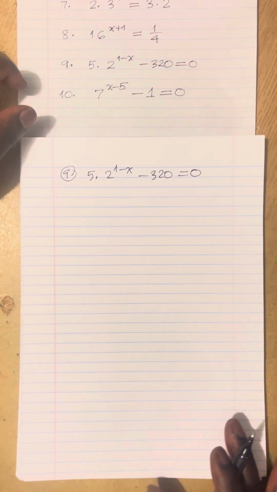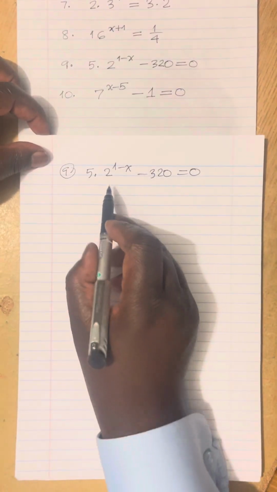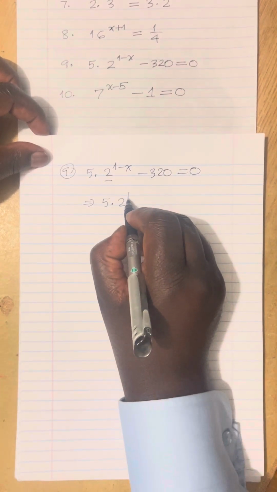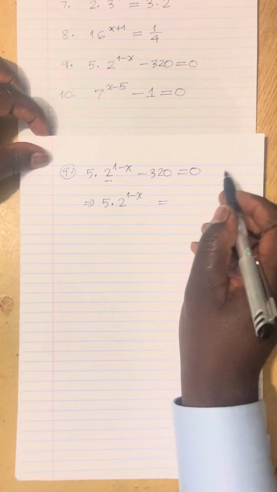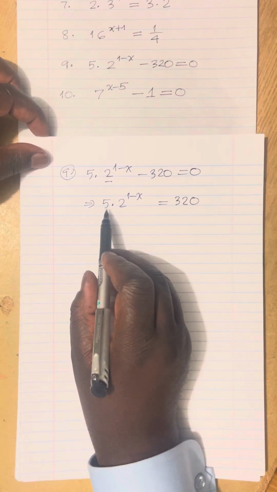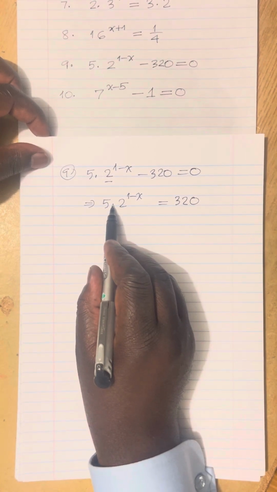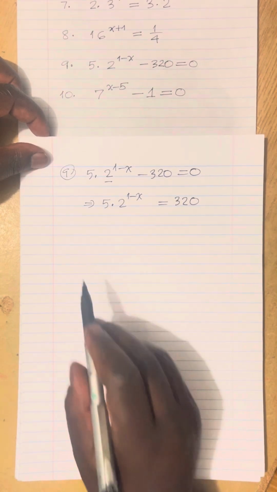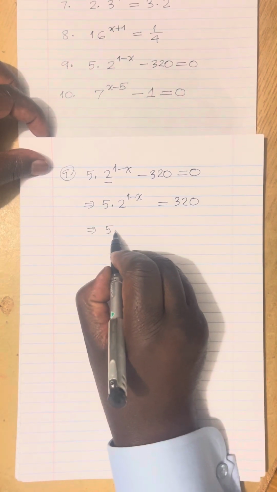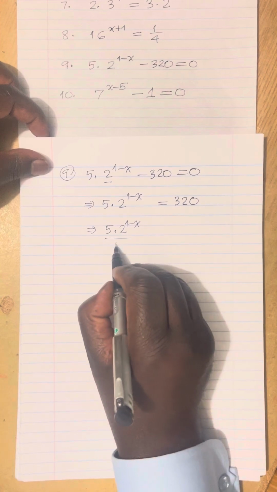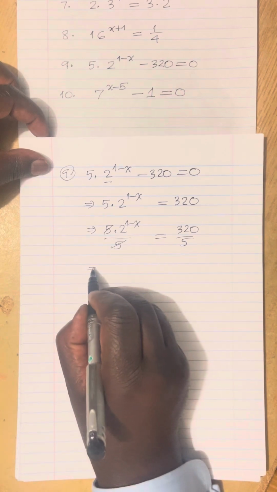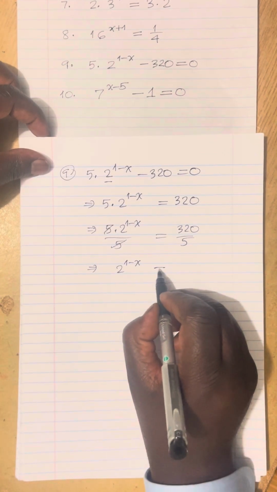Now, I have some work to do here. I'm going to take 320 to the other side. Remember, the idea is to isolate this term here. So my next step is 5 times 2 power 1 minus x is equal to the 320 on the other side. It will be positive 320. Next, I always say to my students, what is the inverse operation of multiplication? That should be division. So to get rid of this 5 here, we have to divide. So 5 times 2 power 1 minus x divided by 5, the answer will be equal to 320 divided by 5. These cancel. On the left hand side you have 2 power 1 minus x. On the right hand side you have 64.